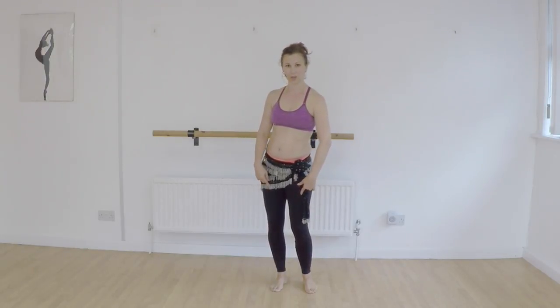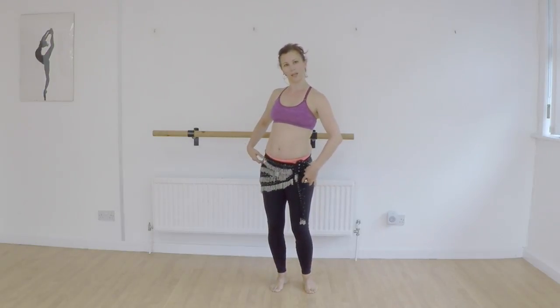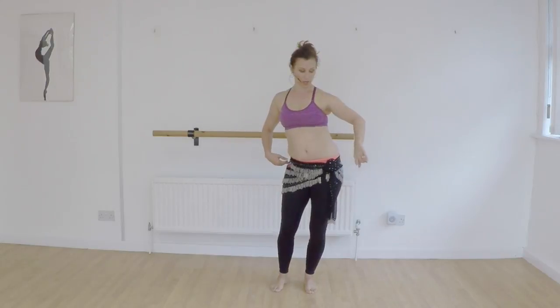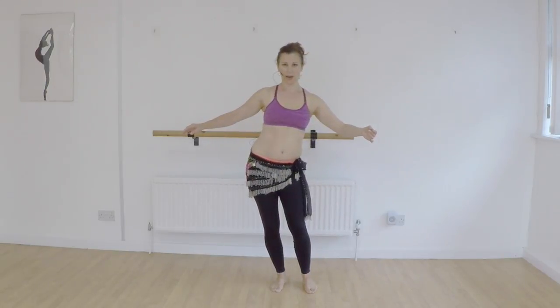Make sure your knees are soft. At this point, a lot of beginner students end up with locked out legs. Soften the knees, slide the right hip forward, push it forward, pull it round to the back. Slide the left hip forward, pull it round to the back.